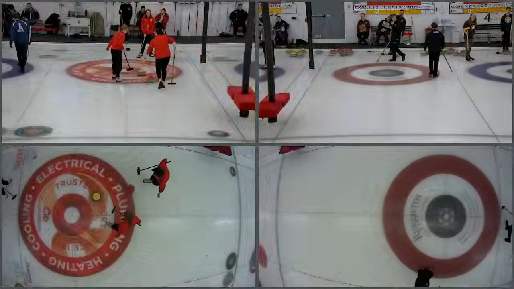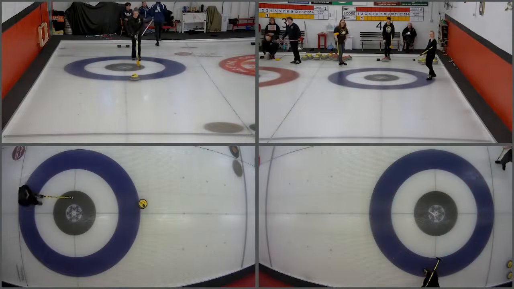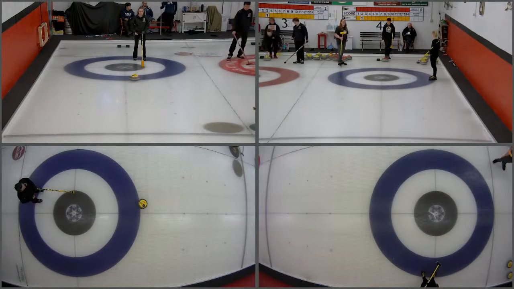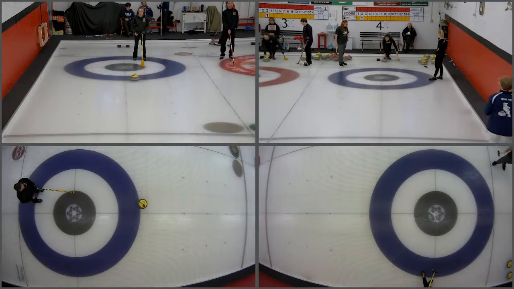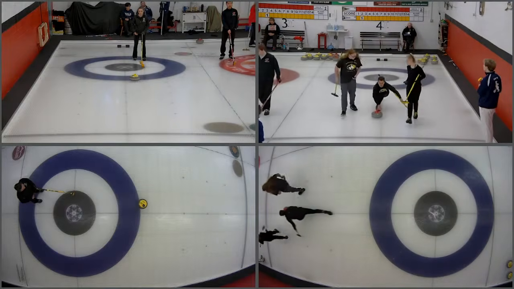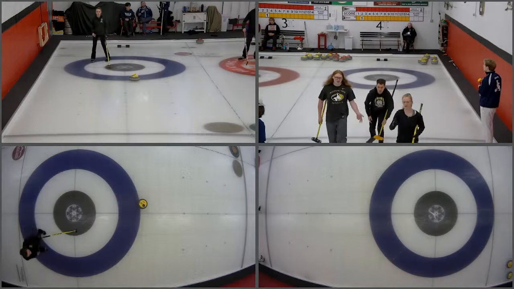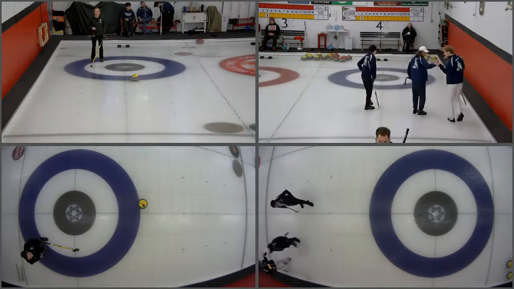Coming back to the feature sheet. Center guard.